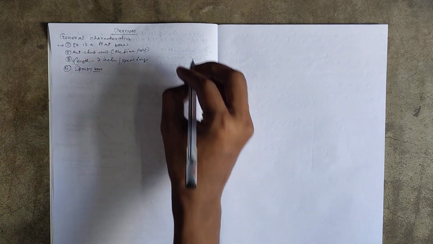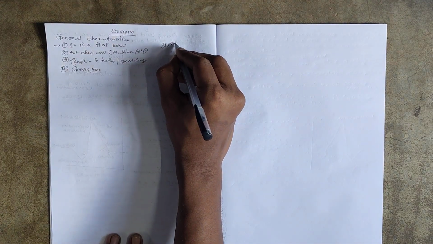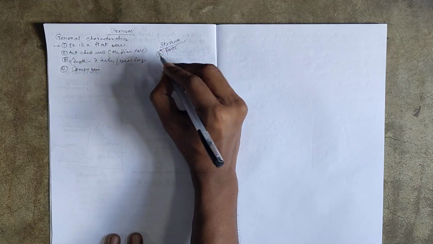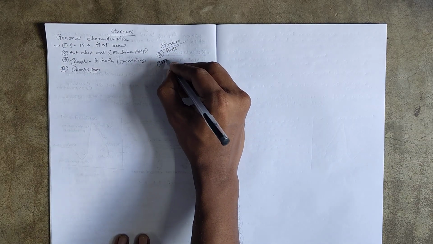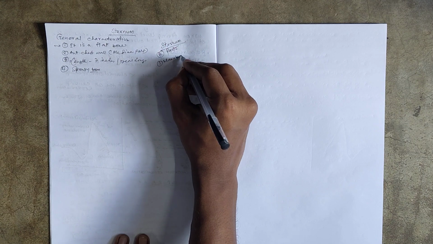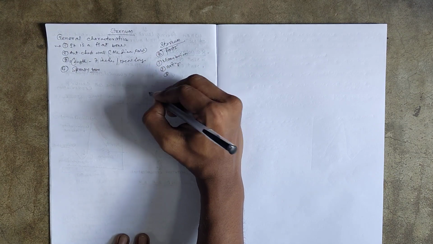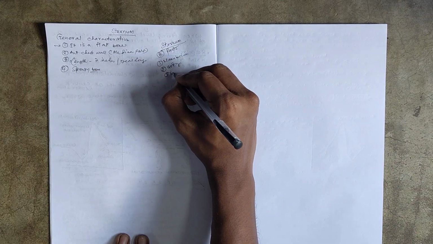And sternum has three parts. One is manubrium, second is body, and third is xiphoid process.